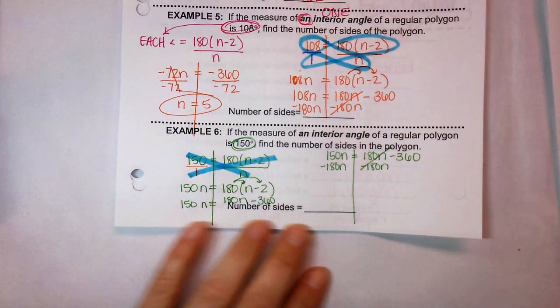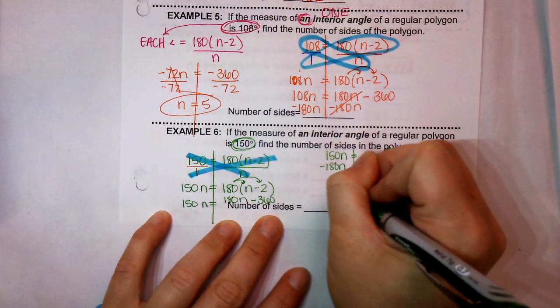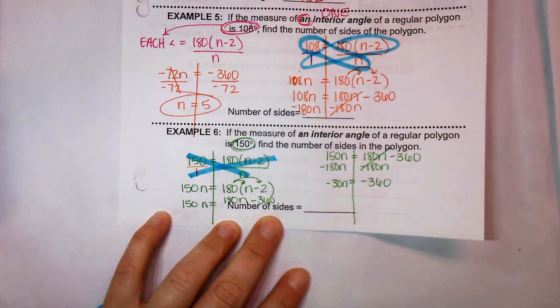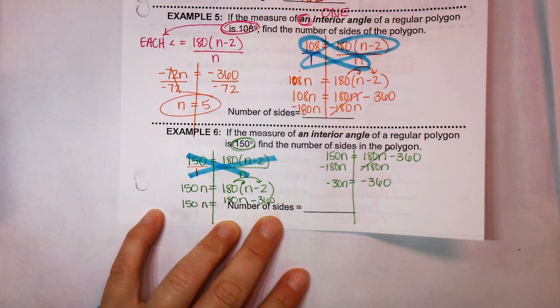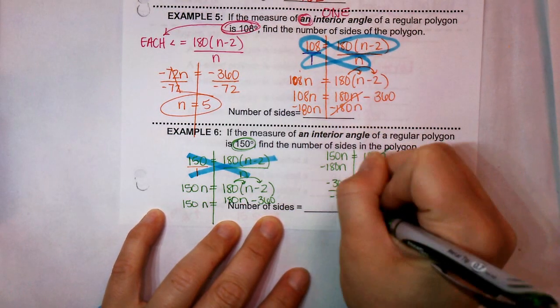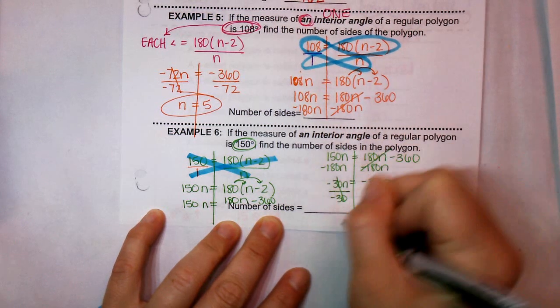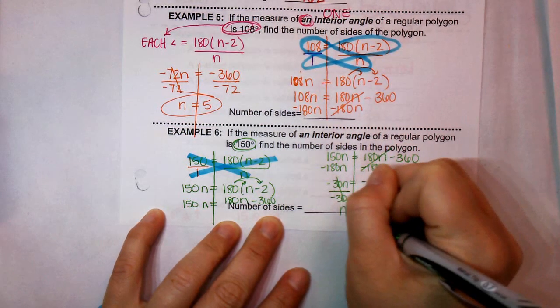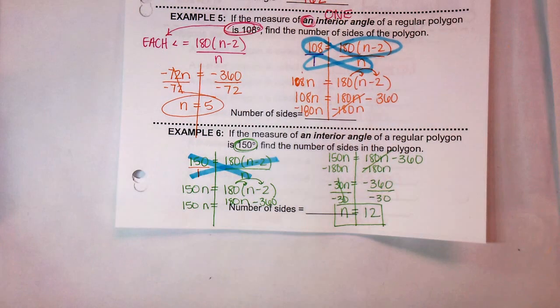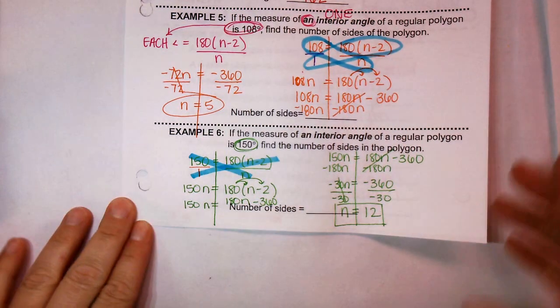It goes away on that side and I get negative 30n equals negative 360. And then I'm going to divide by negative 30. And I get n equaling 12. Did you get it? Hopefully. Good. Keep those negatives straight.